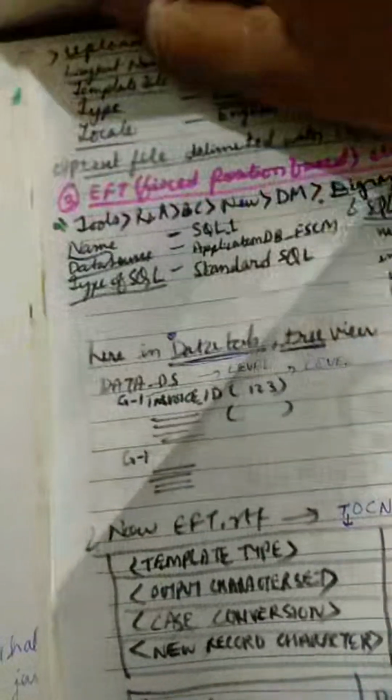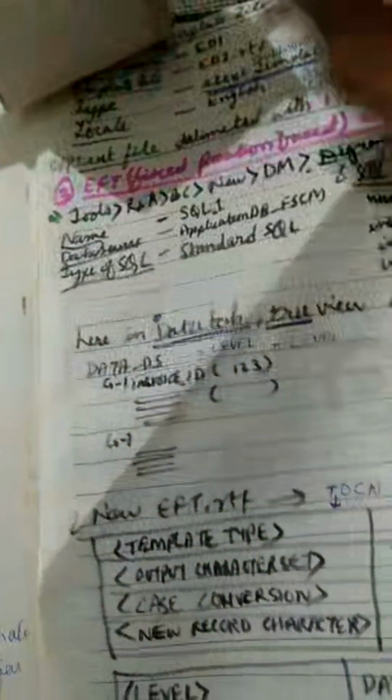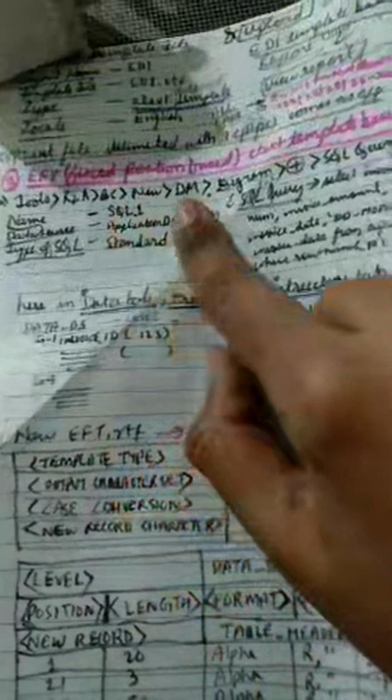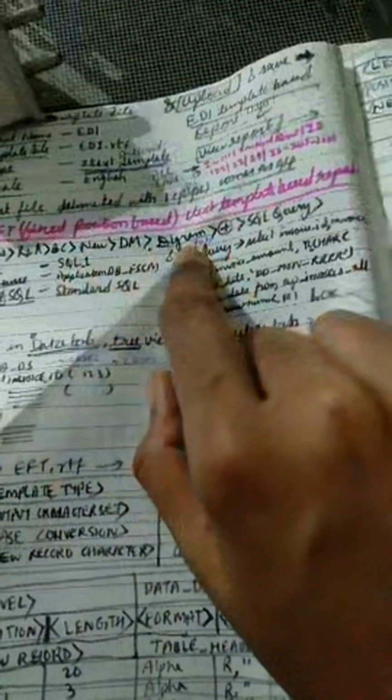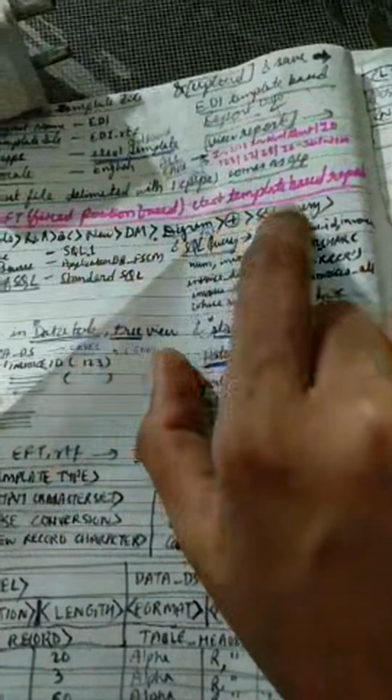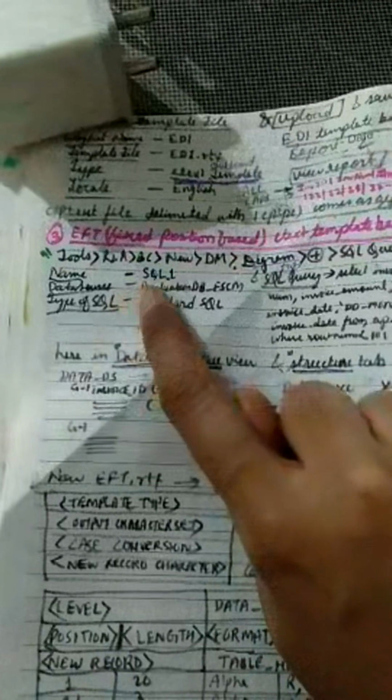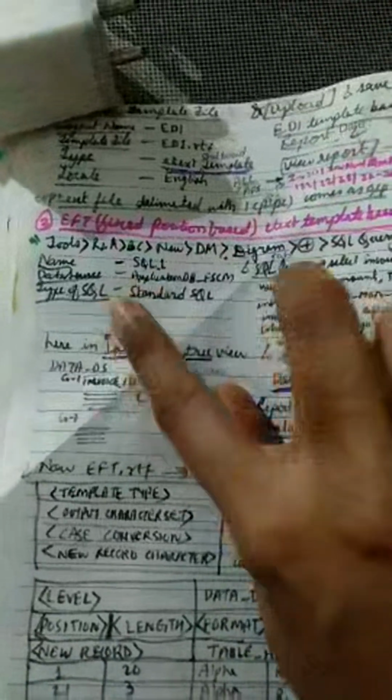Again the navigation is the same. Tools, reports and analytics, browse catalog, new. We'll select data model. We'll go to the diagram tab, click on plus and SQL query. Then after that we'll have name, data source, type of SQL and the SQL query.